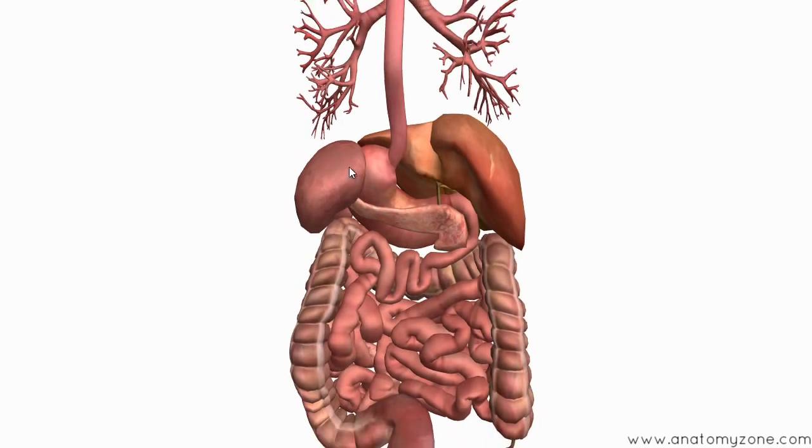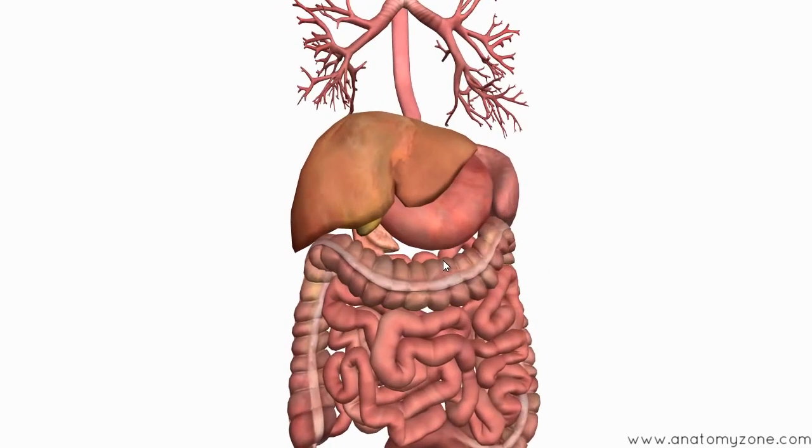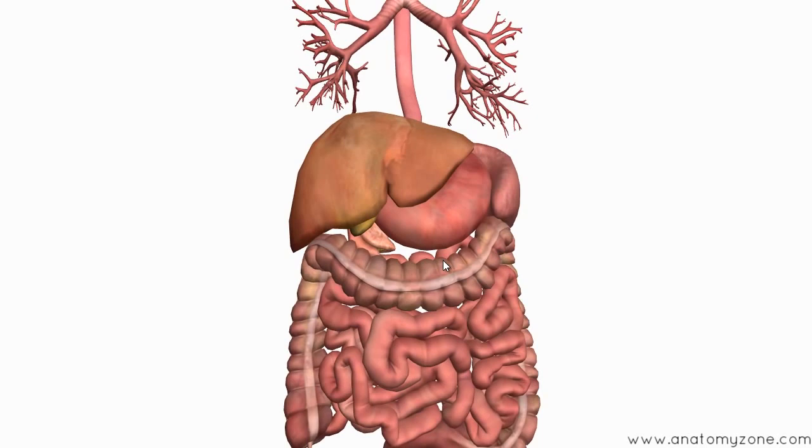So that's the end of my introduction to the digestive system. We've gone through the alimentary tract, the tube from mouth to anus, talking about the mouth, the pharynx, the esophagus, the stomach, the small intestine consisting of its 3 parts, the large intestine consisting of the various parts of the colon, the cecum, and then the rectum and anal canal, finally ending in the anus. And then you've got these accessory organs which aid digestion: the liver, the gallbladder and the pancreas.